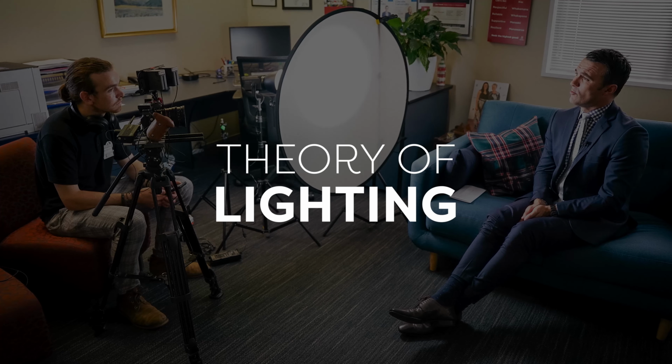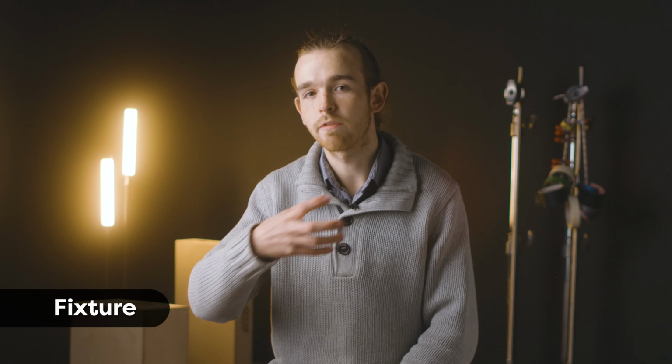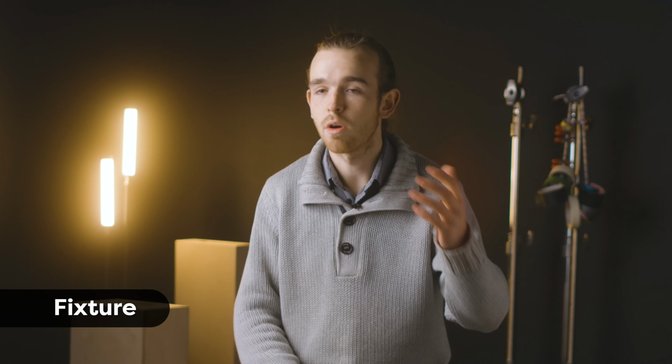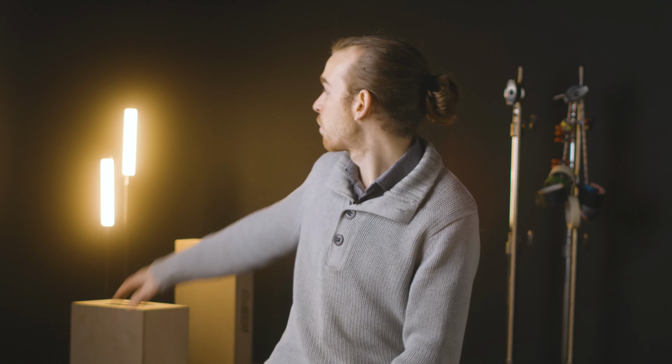We're going to crack into the theory of lighting now. The first place to get started with that is your fixtures and modifiers. The fixture is basically just the name for where the light is emitting from. So a bulb is a fixture. I've got a lovely FS200 light over here, and that is the light fixture itself. I've also got two practicals behind me, which we're going to dive into a second. Those are also considered fixtures. There's a whole lot of different fixtures.